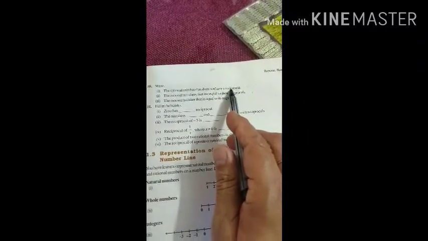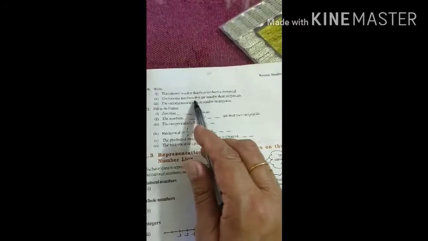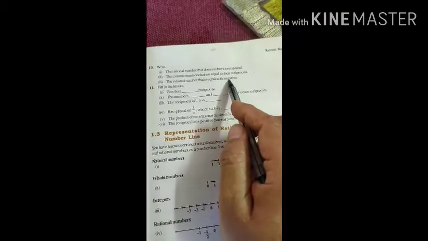Now the 10th question is the rational number, write the rational number that does not have a reciprocal, and that is 0, because its reciprocal is 1 by 0, which is not defined. Second part, the rational numbers that are equal to their reciprocals, they are 1 and minus 1, because their reciprocals are also 1 and minus 1. The rational number that is equal to its negative, that is 0, because its negative is also 0.